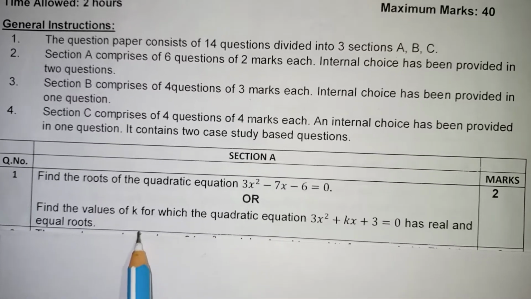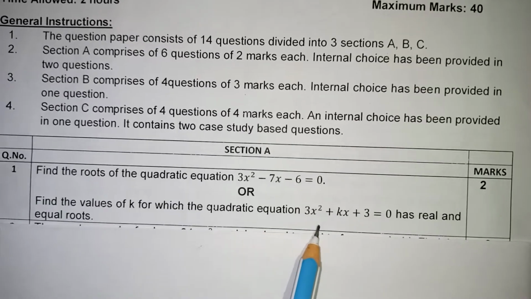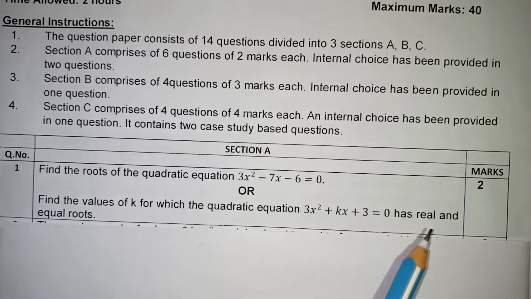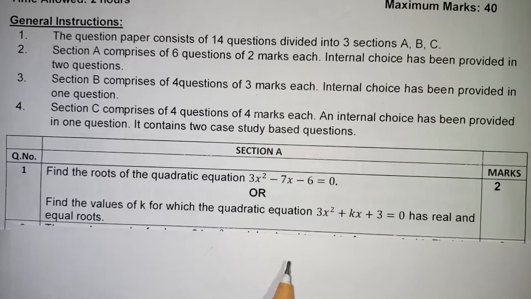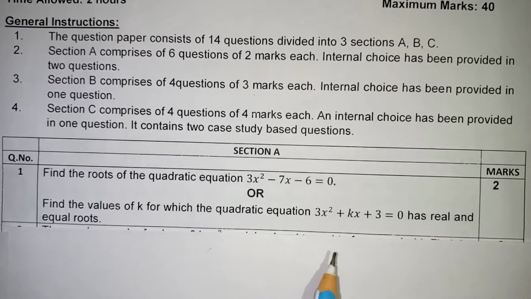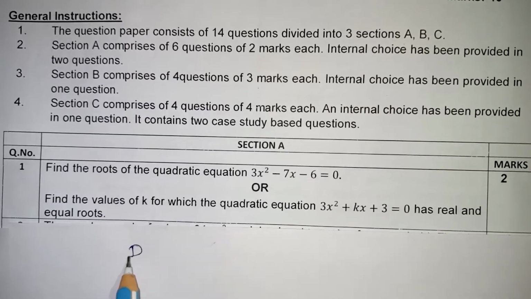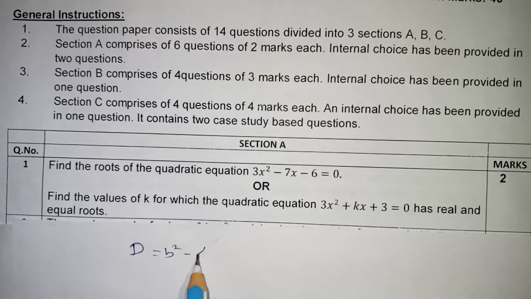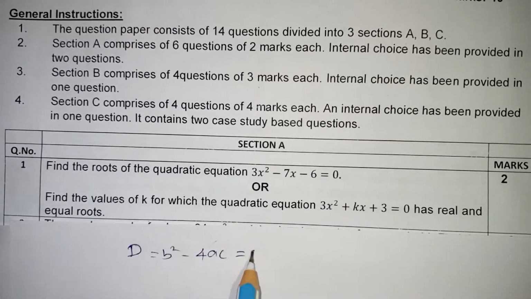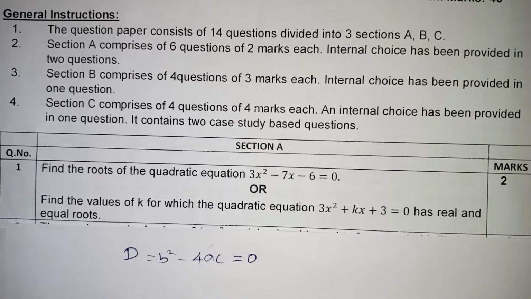Find the value of k, in this quadratic equation that has real and equal roots. So they have mentioned that the equation has real and equal roots. That means the discriminant value, that is b squared minus 4ac, will be 0. Then only the roots will be real and equal.